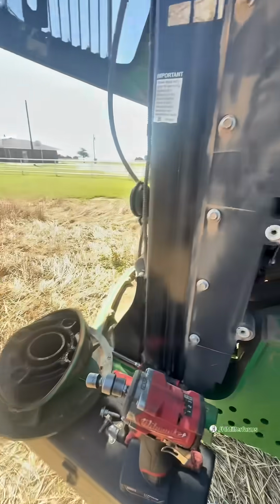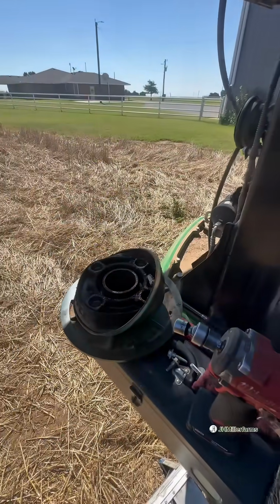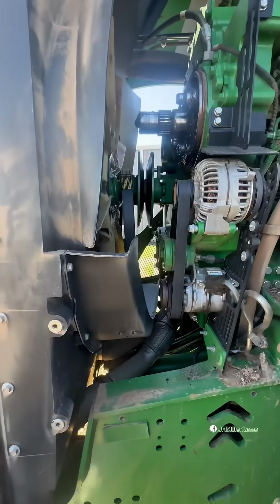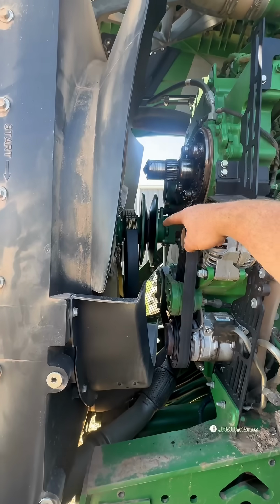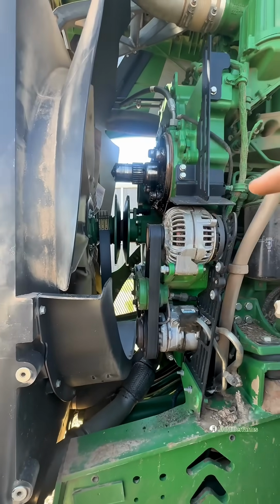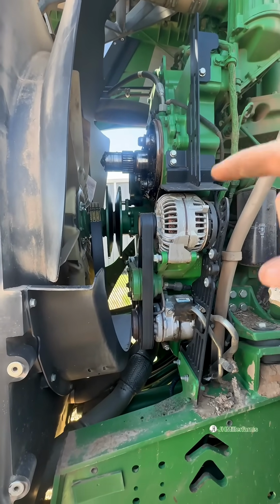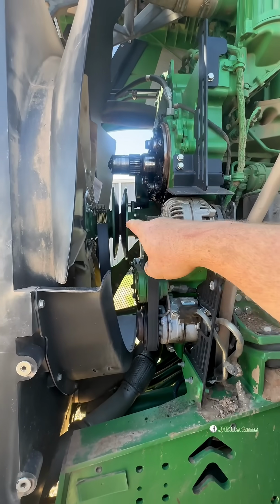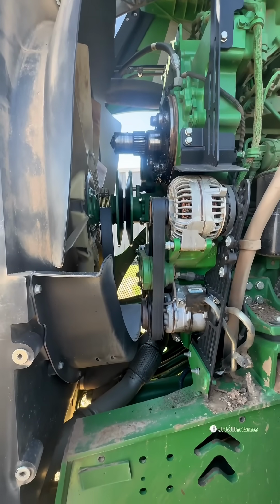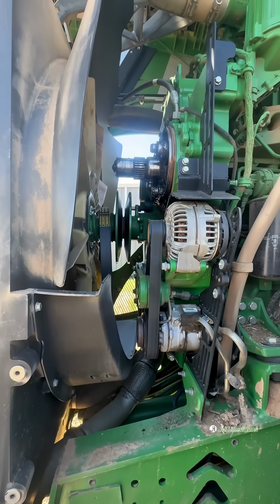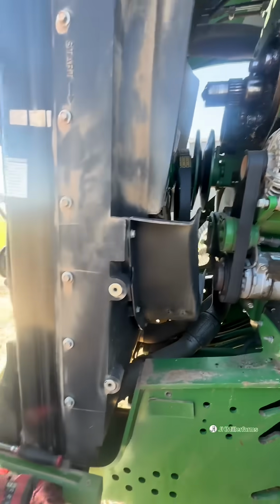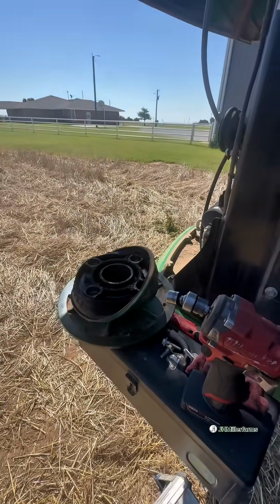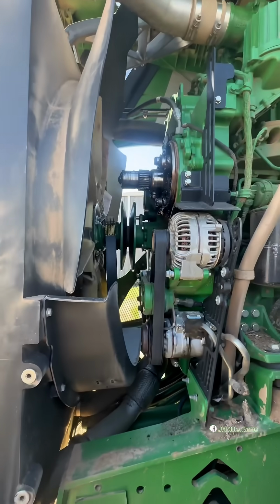So I sent the video to the customer and showed him. He's like, oh crap. So we've got a new drive and driven and a new belt on its way to replace that. The driven itself is worn pretty good too, so we're going to change them out as a set. And this still has the original greased style on it, and we're going to go ahead and put the greaseless style on here.